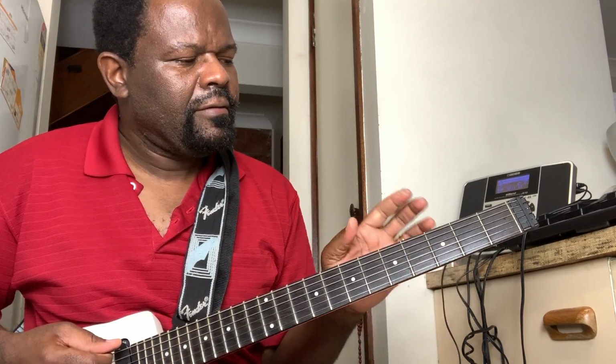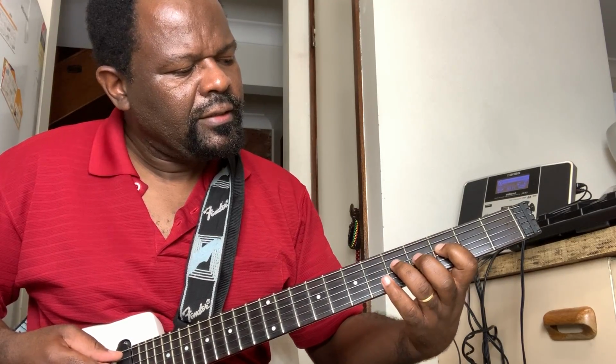Now for a scale position like this one, for G sharp major scale, now if you count, it's 1, 2, 3, 4, 5, 6, 7, 1. Now the rhythm goes this way.